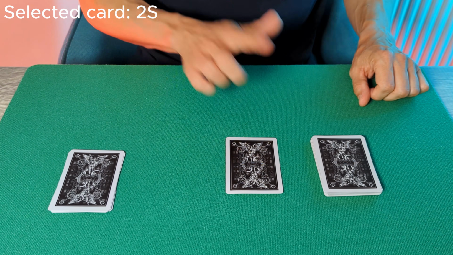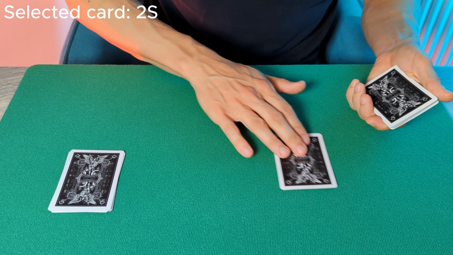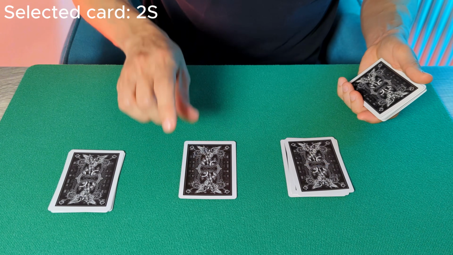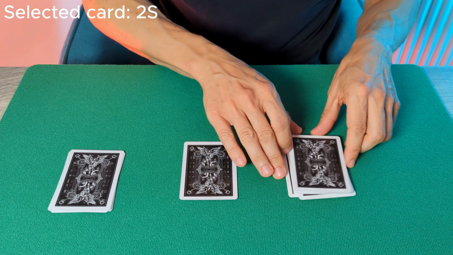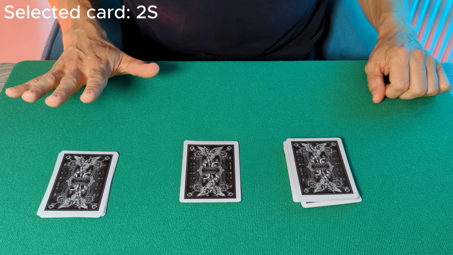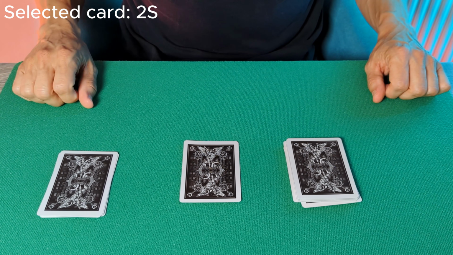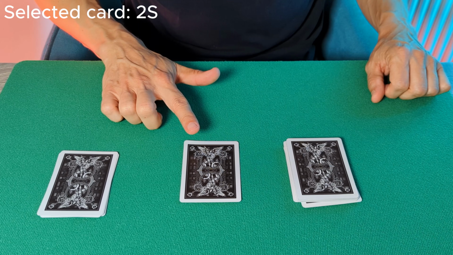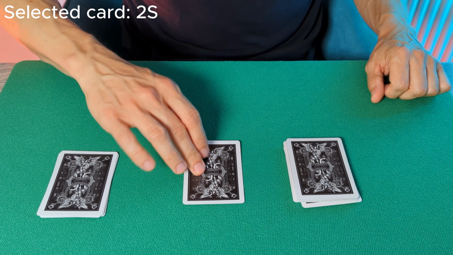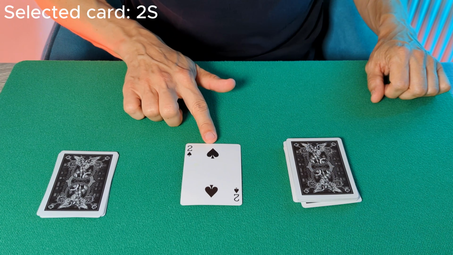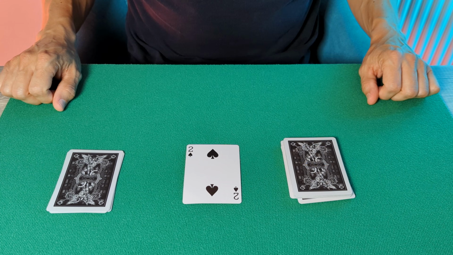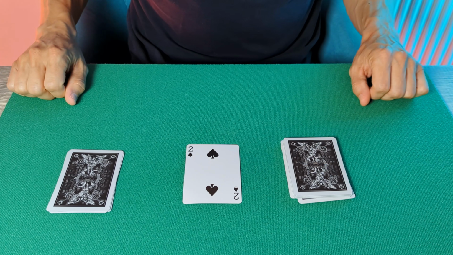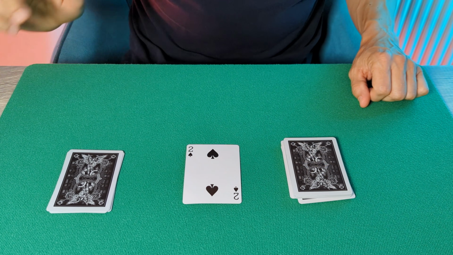So you can take the pack just here and now count down to that card. Remember, we already have the first card on the table here. So 1, 2, 3, 4, and you can just place the final card to the side. For the very first time, you can now ask the spectator to name their selected card. Of course, in this instance, it was the 2 of spades, and now you can reveal that this card here, the card you moved to be the 4th card, is indeed the 2 of spades. A super impressive location that's also super easy to perform, so stick around because now I will show you exactly how it works.